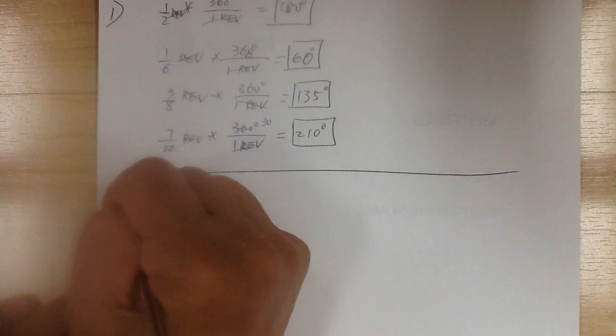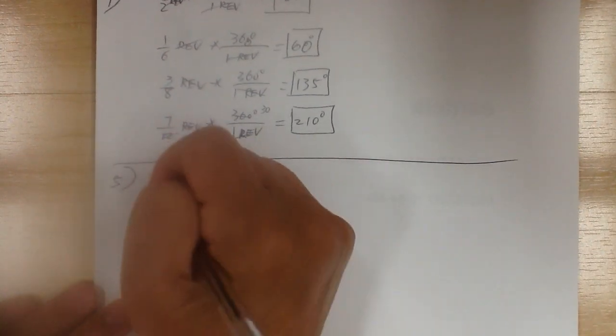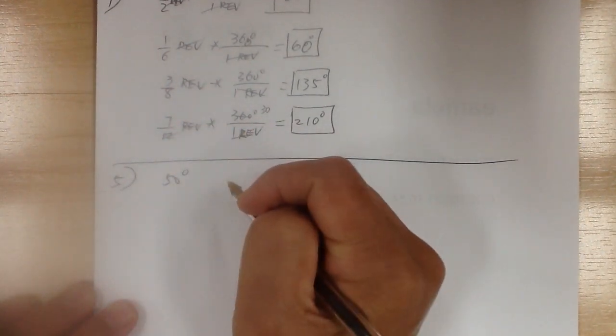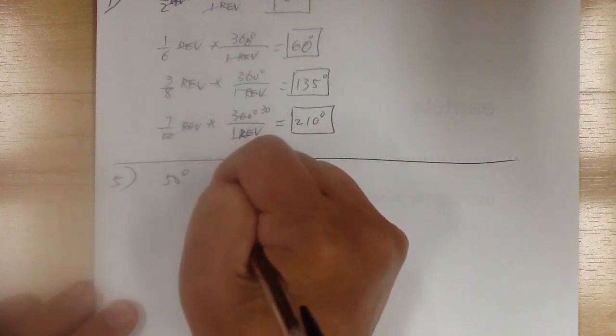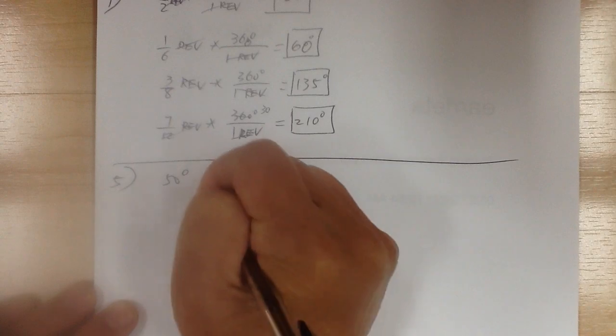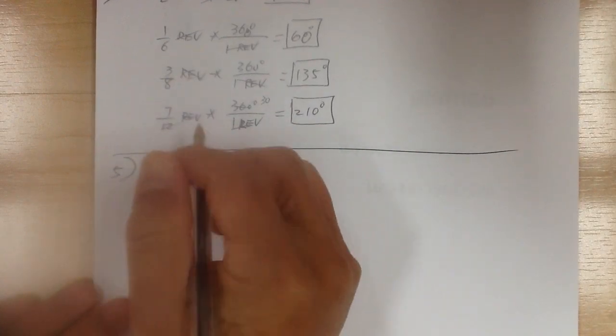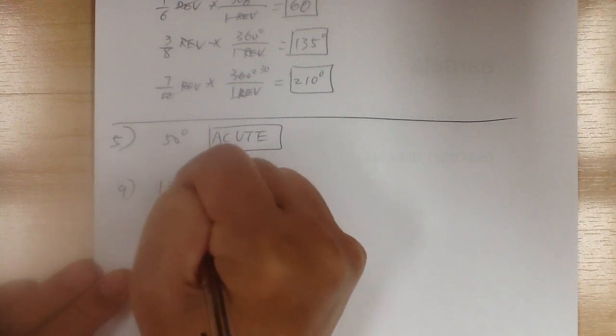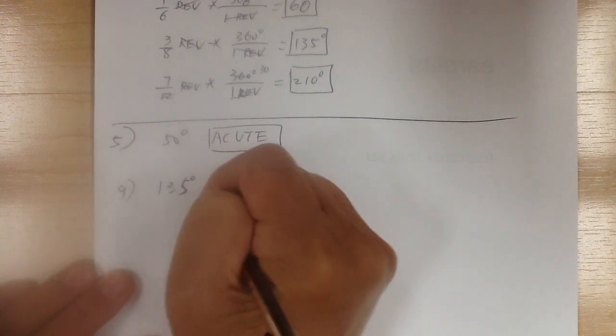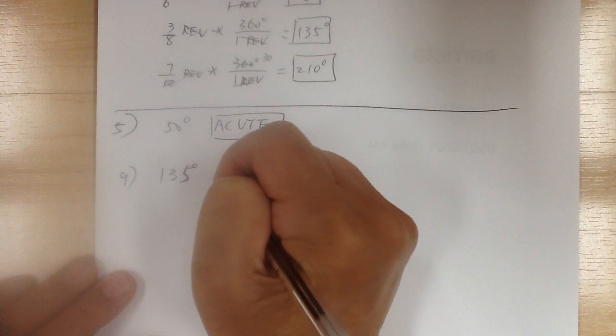Okay, next one, number 5. 50 degrees, and you want to tell what kind of angle this is. So this is less than 90, so this is an acute angle. Okay, and then number 9, 135 degrees. So this is greater than 90, so this is obtuse.